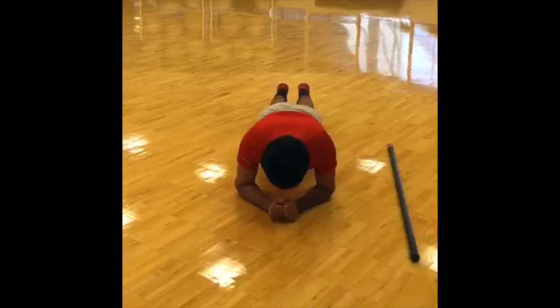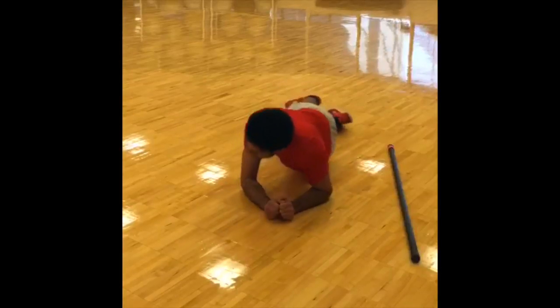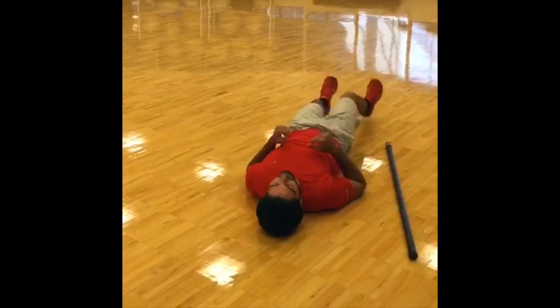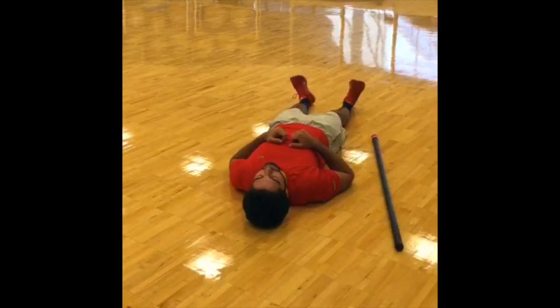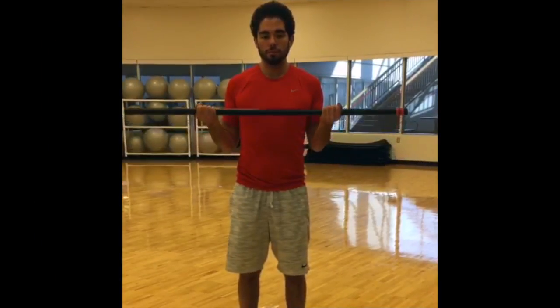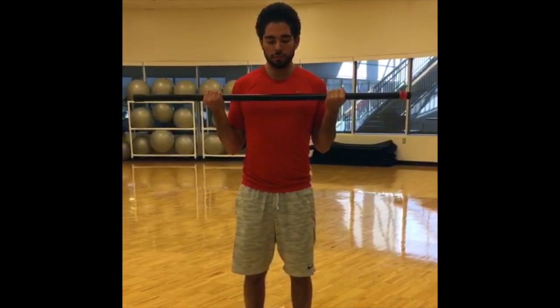Prone is when you're face down, lying on your stomach. Supine is when you're face up, lying on your back. A concentric motion is when the muscle shortens and overcomes the resistive force. The example seen here is a bicep curl.